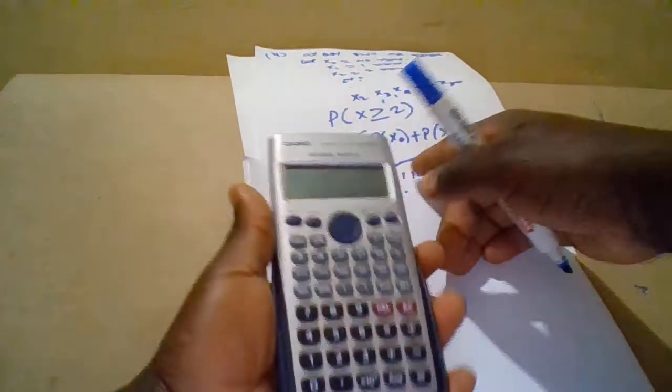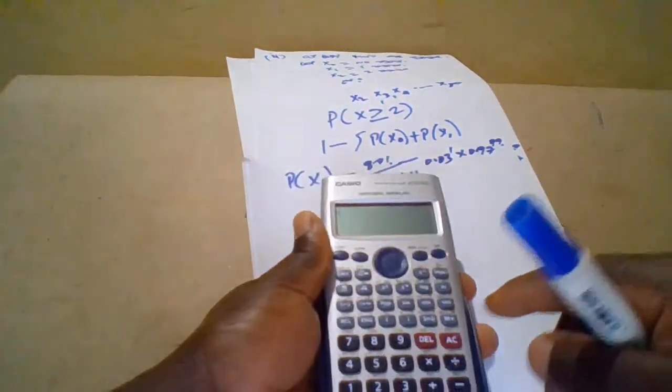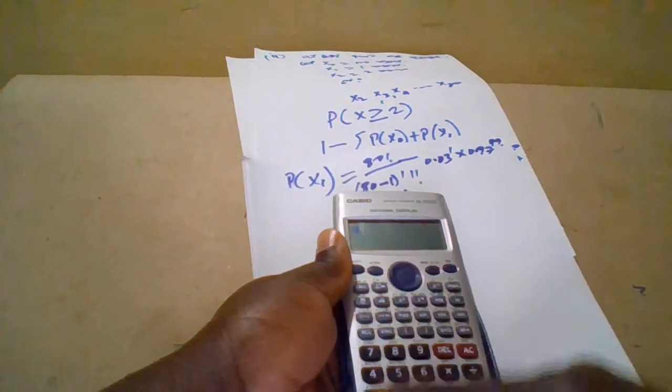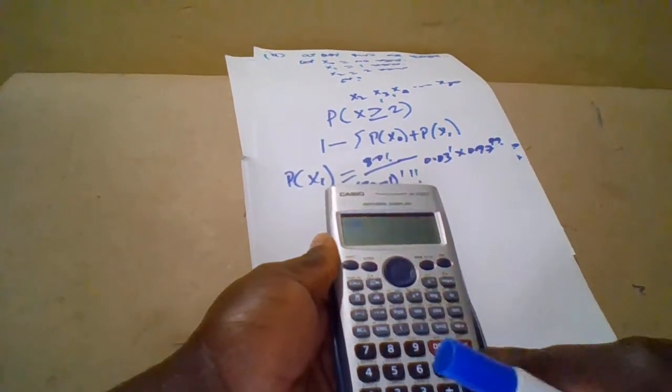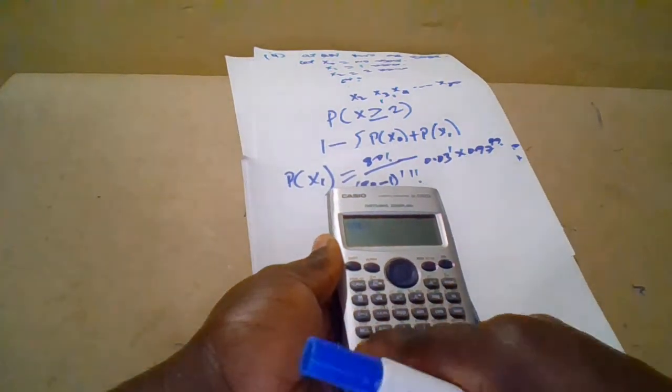This is the same as 80 combination 79, which on the calculator is 80.